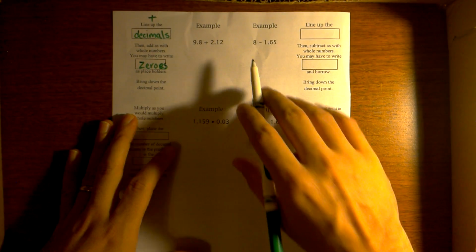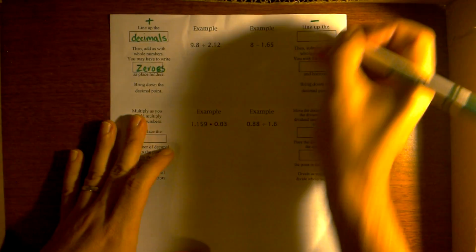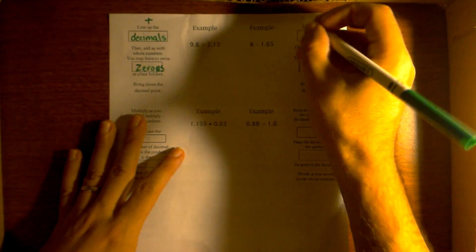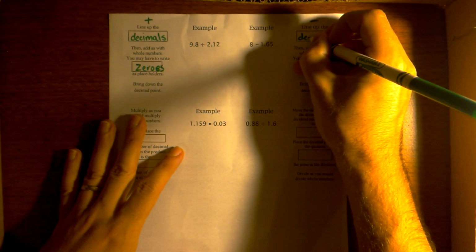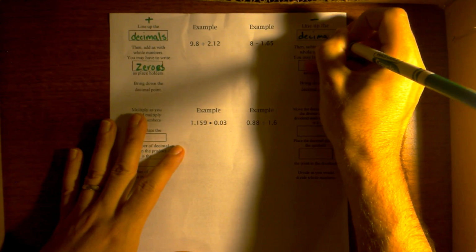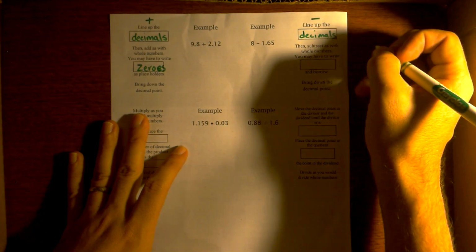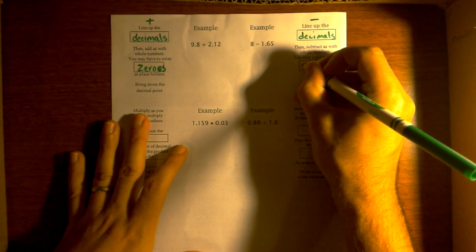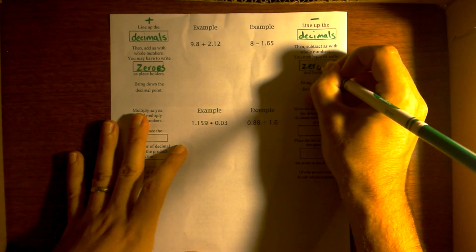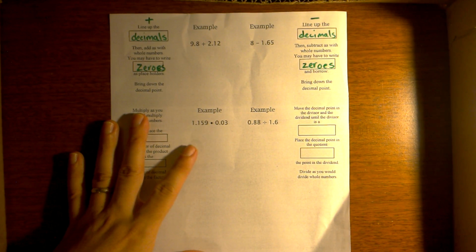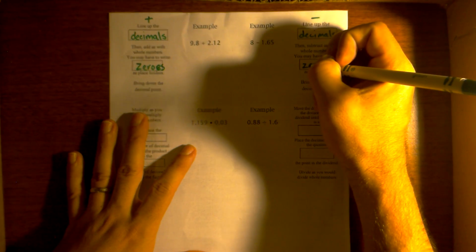The next one is subtraction. So put a subtraction sign on top there. Line up the decimals. Then subtract as with whole numbers. You may have to write zeros and borrow.